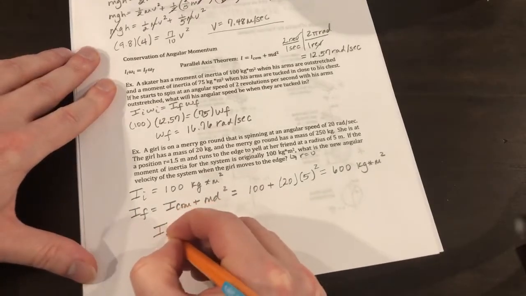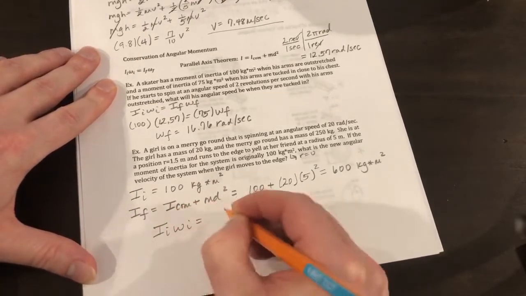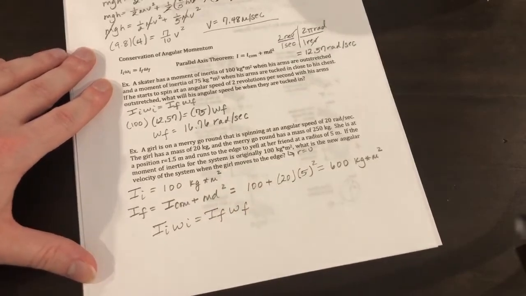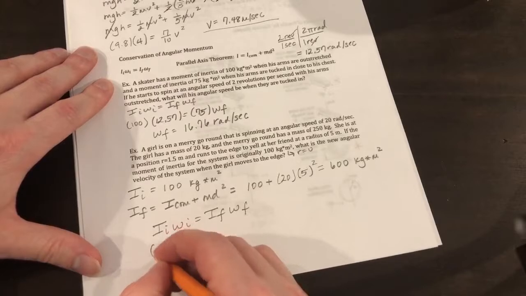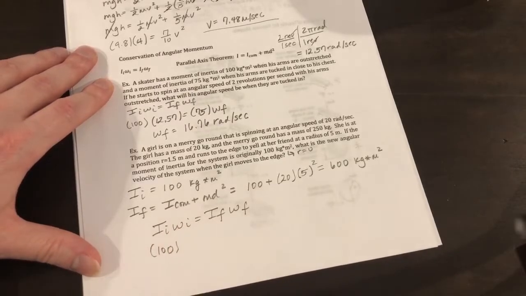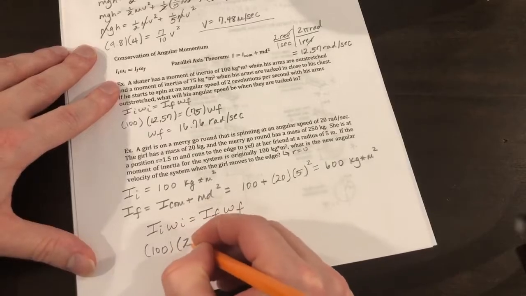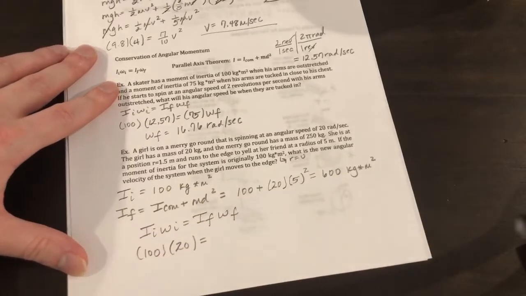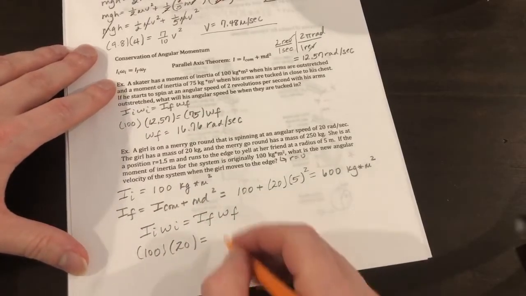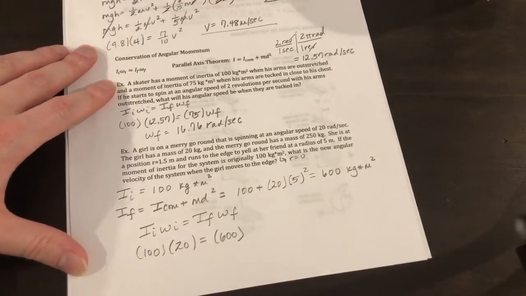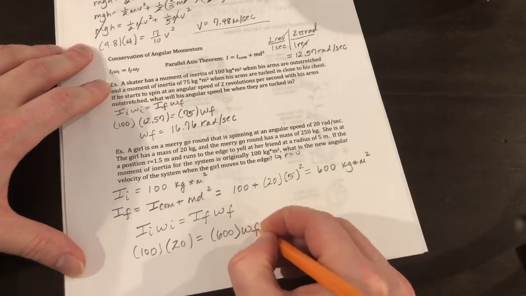So we're going to use our conservation of angular momentum. Our initial moment of inertia is 100. It's initially spinning at 20 radians per second. Your final moment of inertia is 600, and your omega final is what we're looking for.